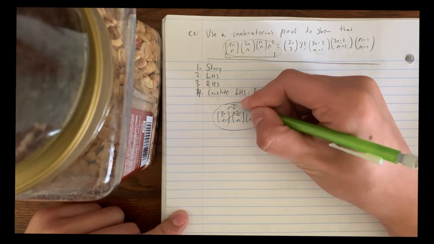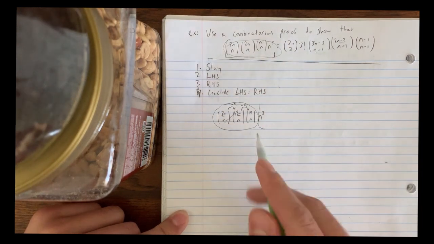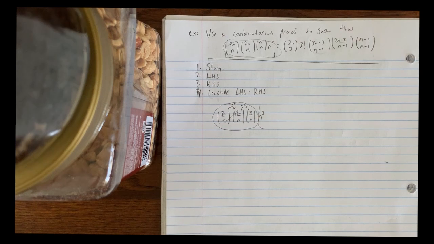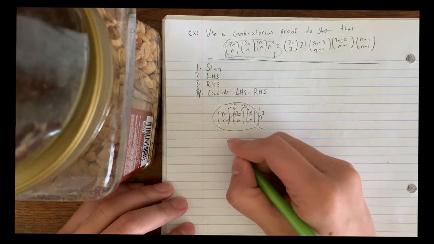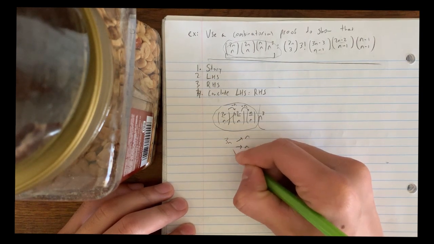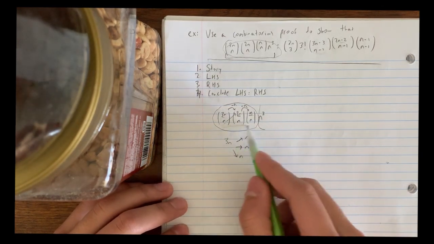So it's going from 3n, and after you choose n, there's 2n items left to choose from, and once you choose another n, there's only n items remaining from which we choose the final n. So to me, it seems like we're counting the number of ways to choose 3 distinct n-size groups of objects from a pool of 3n objects. And that would account for these three things.